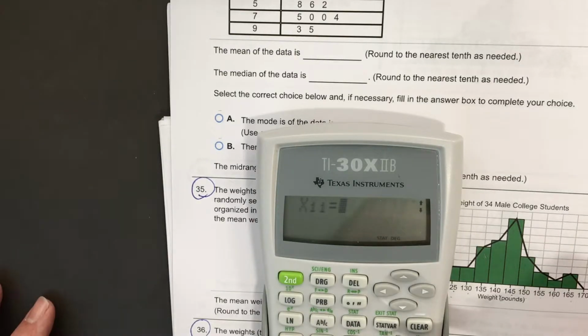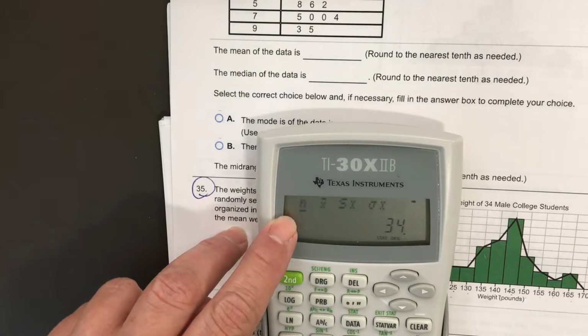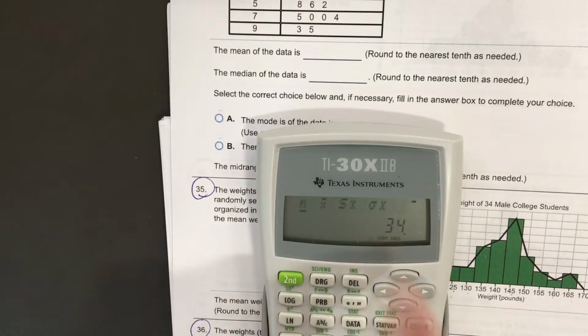At this point, press Stat Var. That is the key right next to the data key. And it has done my statistics calculations. N is underlined, N is 34. What does that number represent?